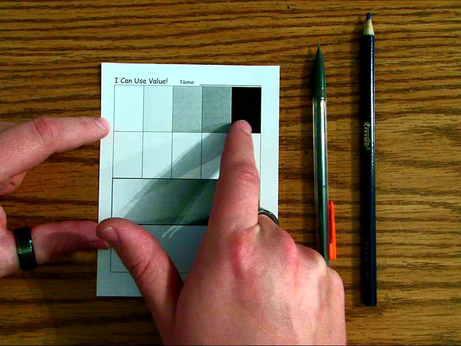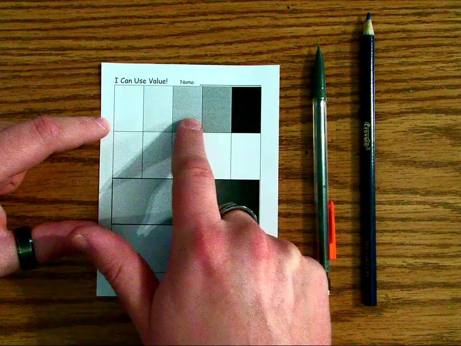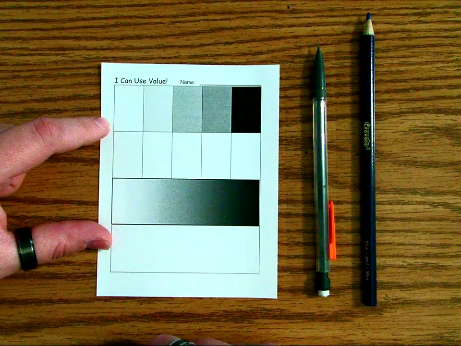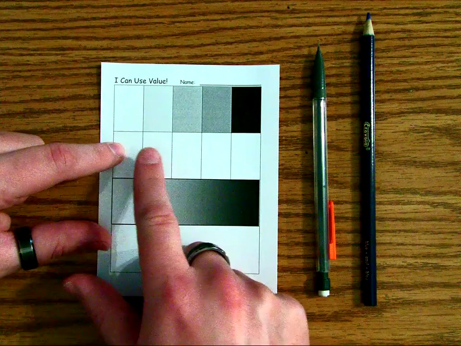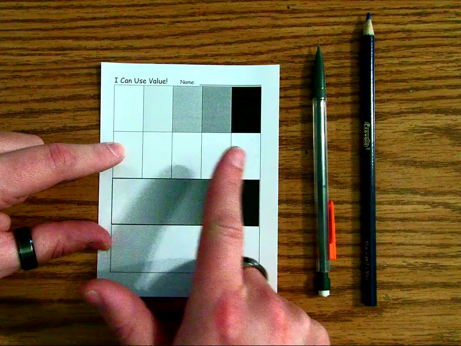This value scale where we're moving from darkest to medium dark to medium light, and then light. Okay, so your square over here on the far left will be left white, and then we will slowly get this to be a stepped process from darker to lighter.